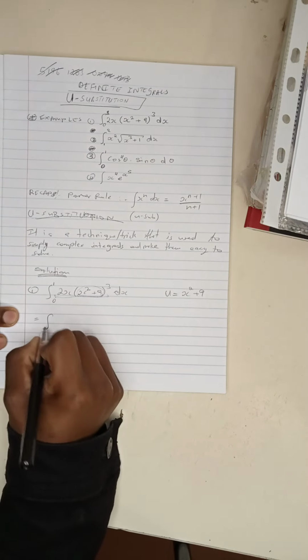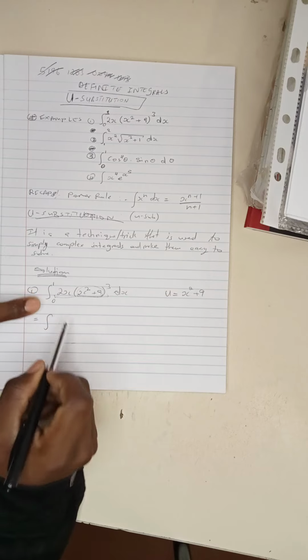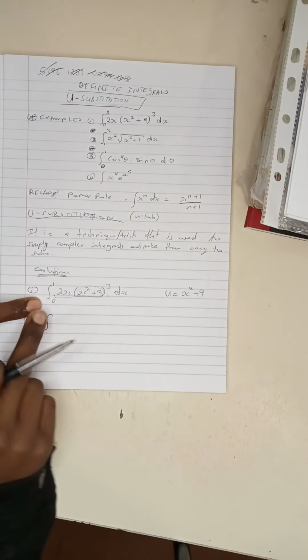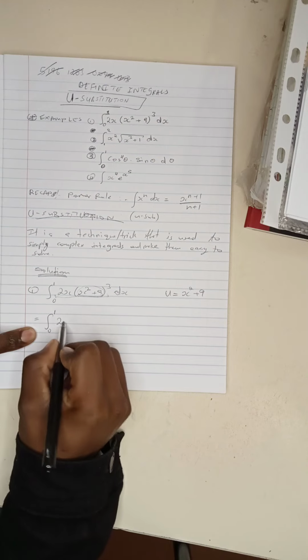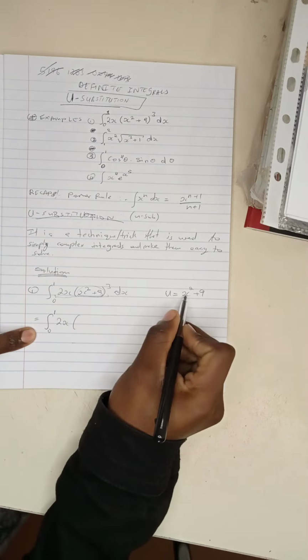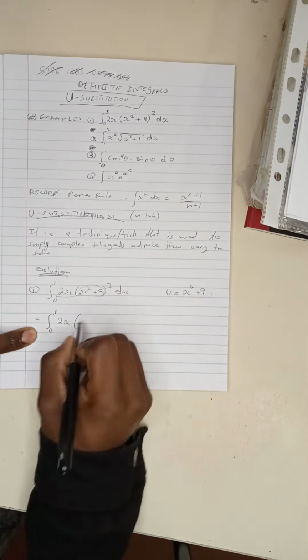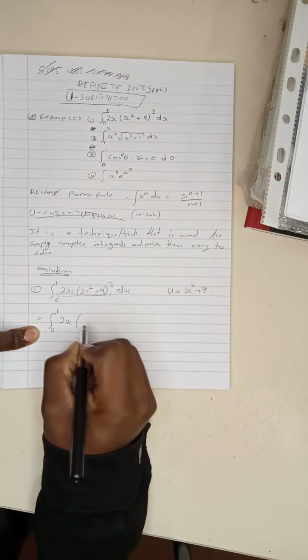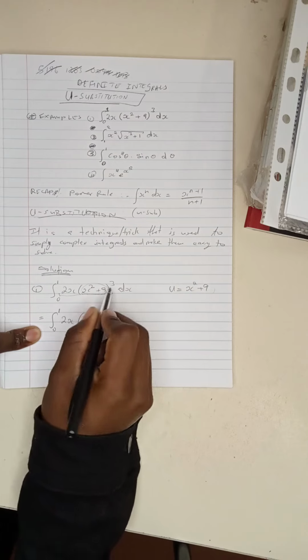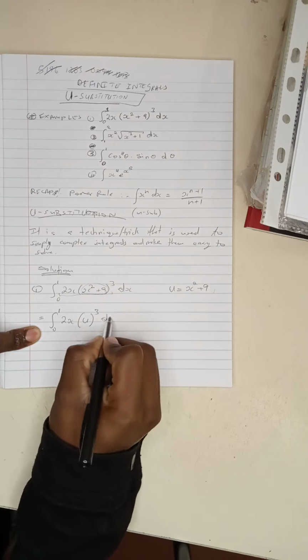So this means this is the integral from 0 to 1 of 2x times, we have u here, so we're going to substitute that with u cubed dx.